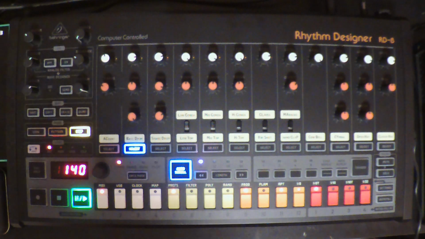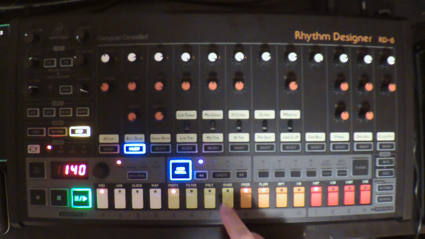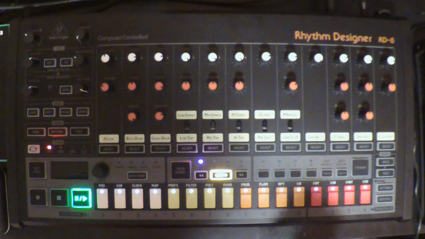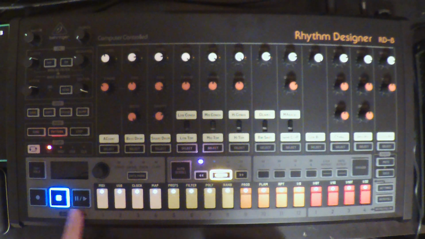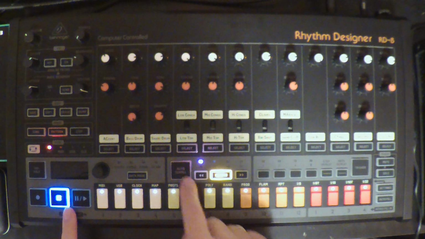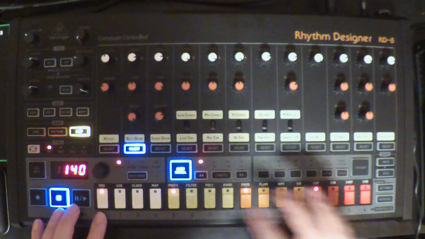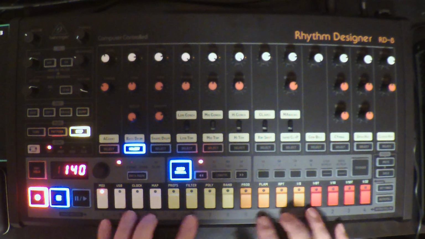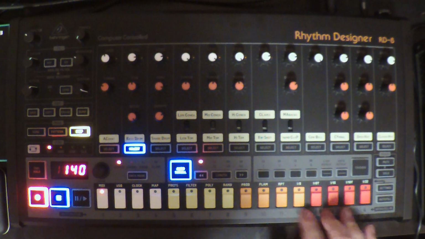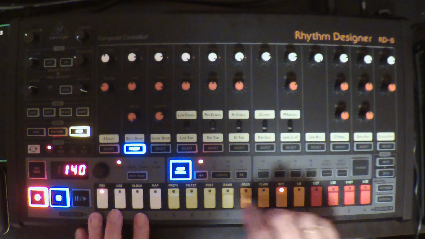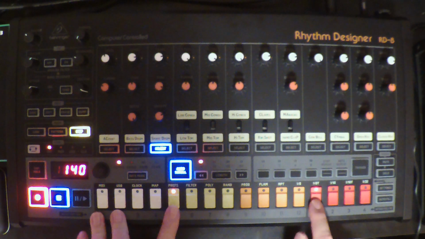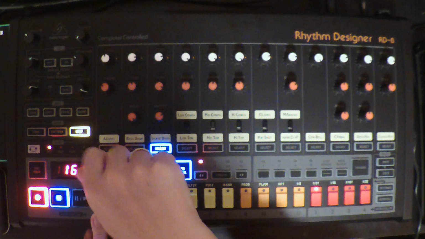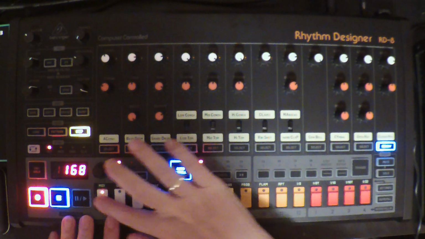Okay, I have 16 steps set here. I can make this shorter, or maybe first I should program a couple more steps, maybe with other instruments. And I don't want to go for a 4/4 groove. I'm going to go for a drum and bass groove here, maybe raising the tempo a little bit.